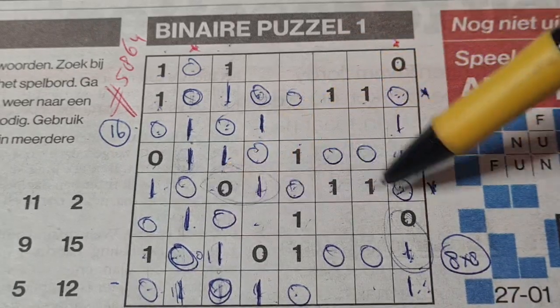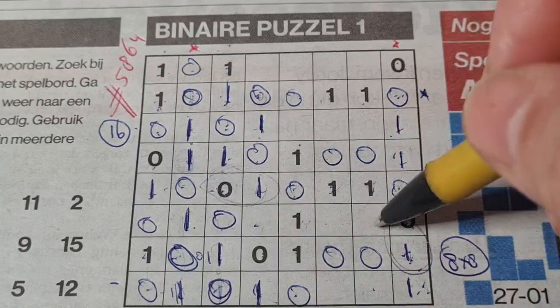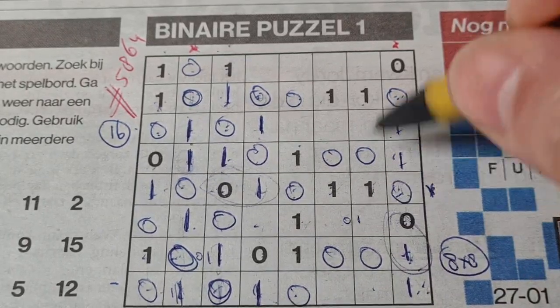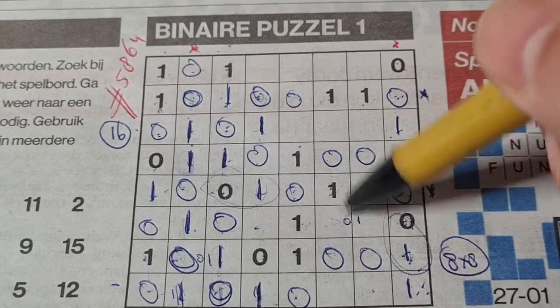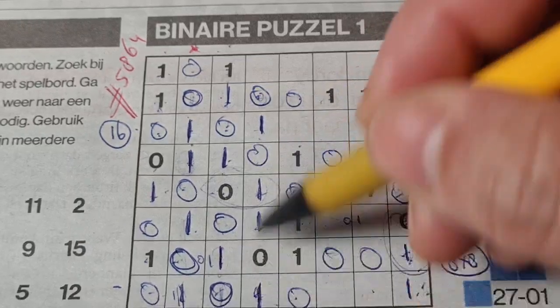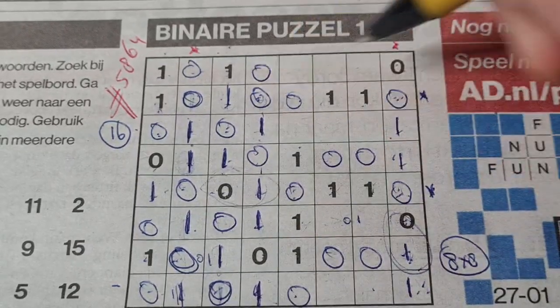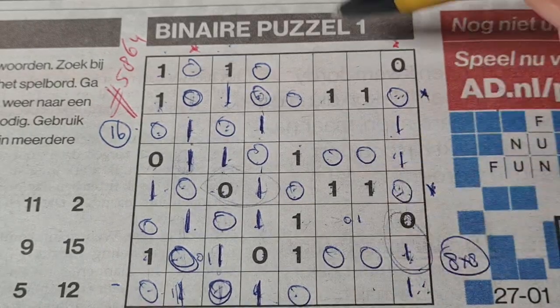How about these 3 O's? Yeah, I know between a 1 and an O with 2 empty boxes between there's always an O and a 1 there, but I do not know in which order. So with the first O, second O, third O, fourth O. So this box should be a 1. 4 ones we have here, so the rest are O's.